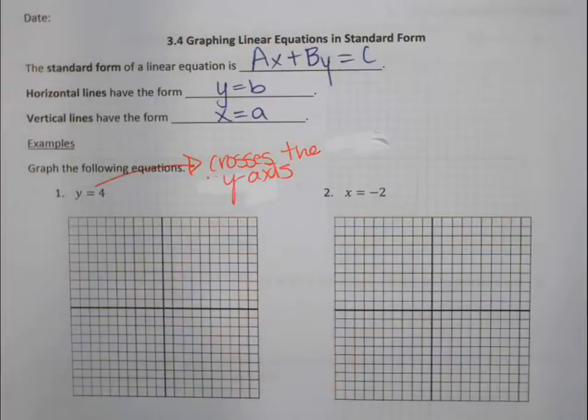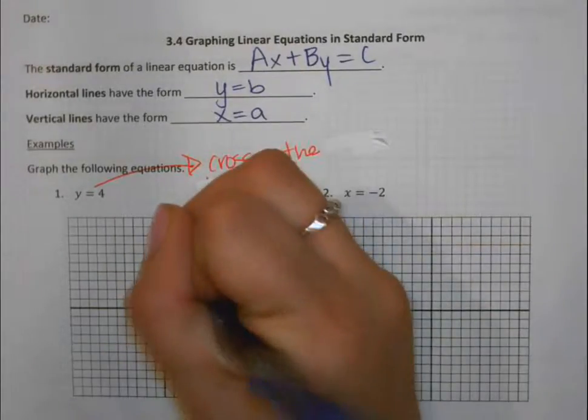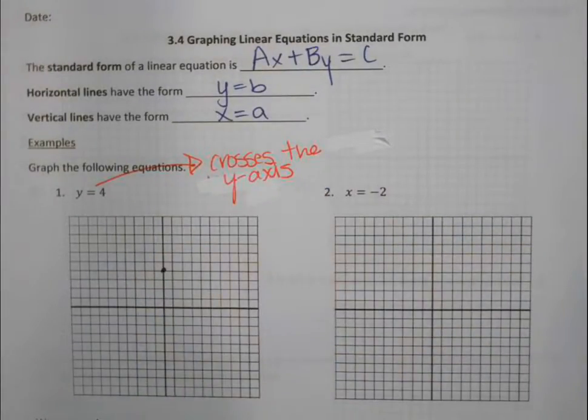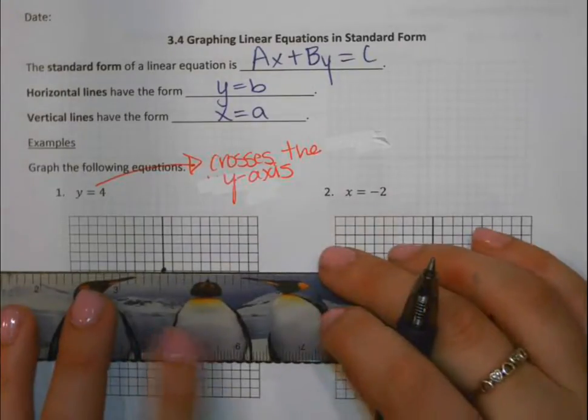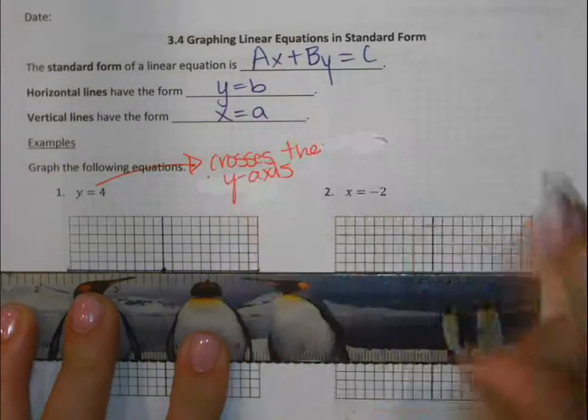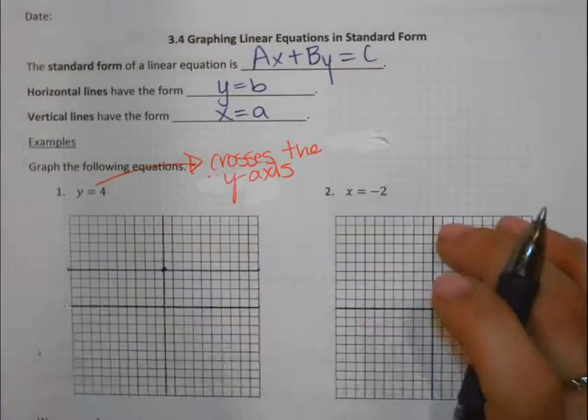So I'm going to go up 4 on my y-axis, put a dot as a placeholder, and then I'm going to draw a line straight across with some sort of straight edge. I can use a ruler, I can use my ID.